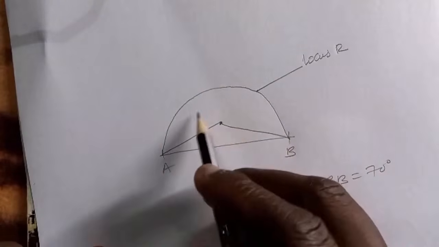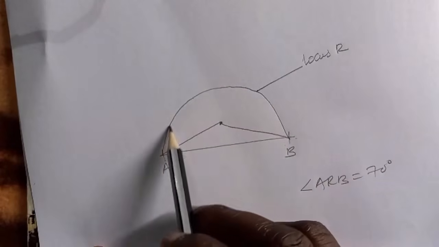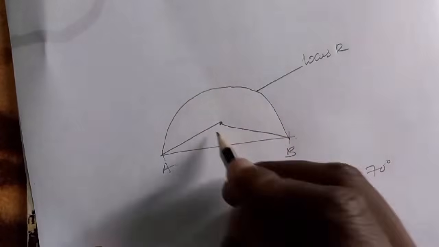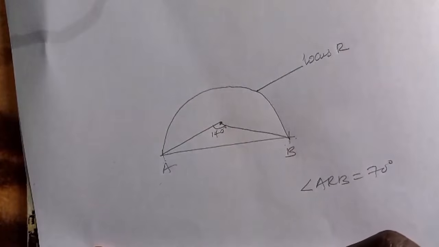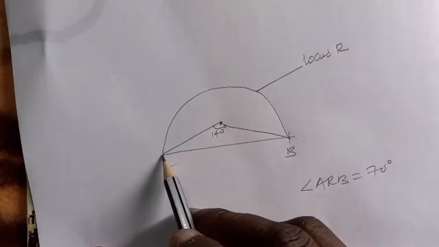If the angle made by chord AB on this circumference is to be 70 degrees, you need the angle at the center to be 140. Why? You're using the property: the angle subtended at the center by a chord.